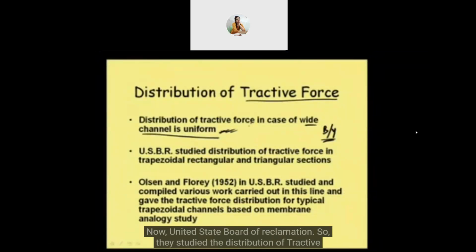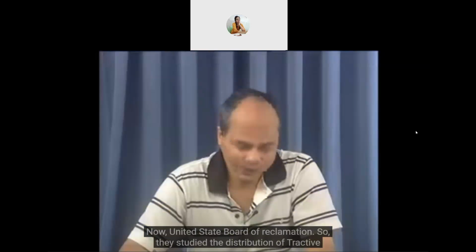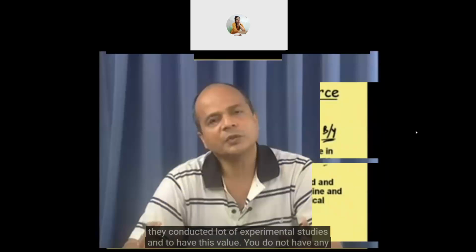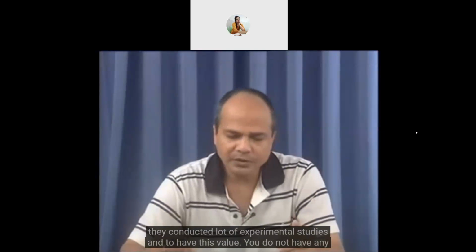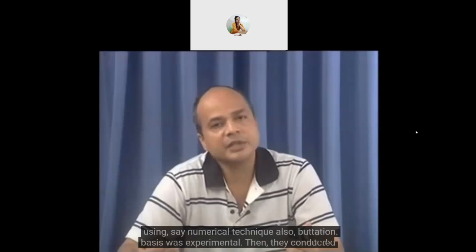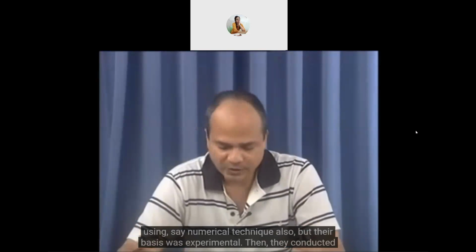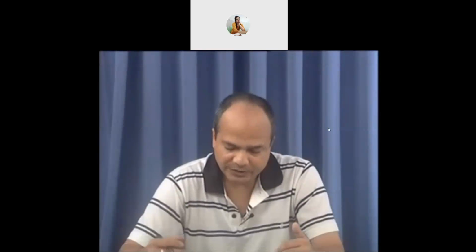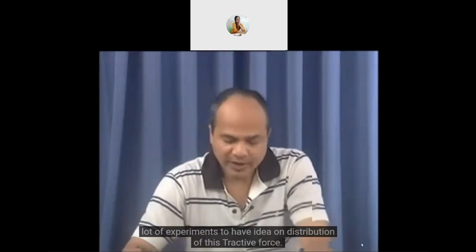Now, United States Bureau of Reclamation. So they studied the distribution of tractive force in trapezoidal channel, in rectangular channel, and in triangular section. In fact, they conducted a lot of experimental study, and to have this value, you do not have any other way out than to carry out experimentation. They of course conducted some other study using say numerical technique also, but their basis was experimental, and then they conducted a lot of experiment to have idea on distribution of this tractive force.